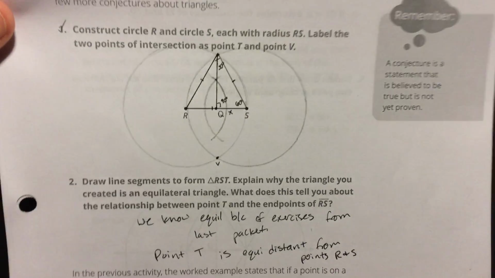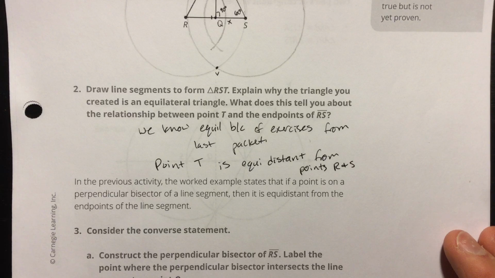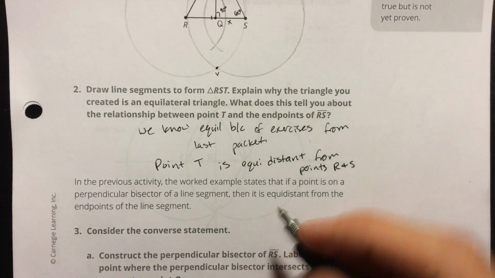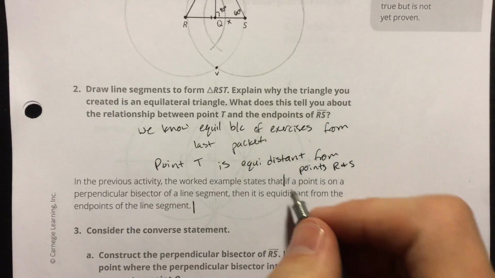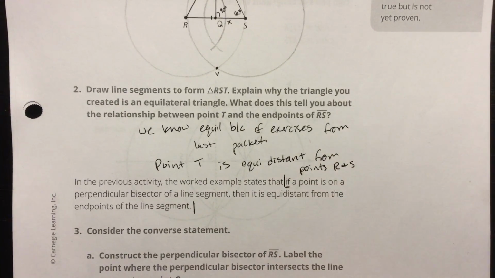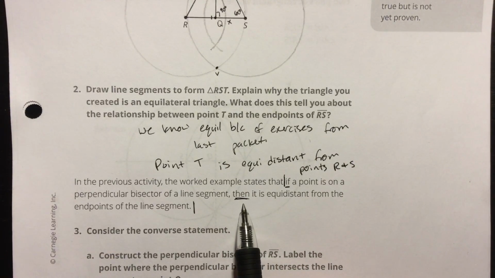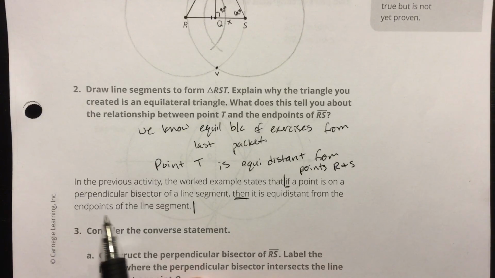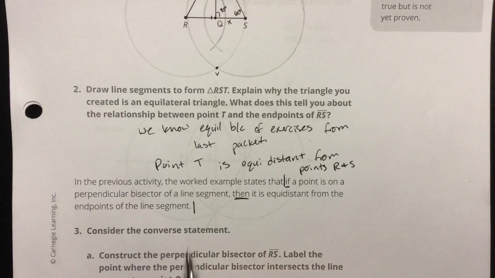Perfect. Okay, so it says in the previous activity, the worked example states that if a point is on a perpendicular bisector of a line segment, then it is equidistant from the endpoints of the line segment. So it says consider the converse of the statement. So here's our if-then statement, starting there, ending there. Here's our hypothesis, or the if part, and then here's our conclusion, or the then part. So the converse would be if a point is equidistant from the endpoints of a line segment, then it is on a perpendicular bisector of that line segment.